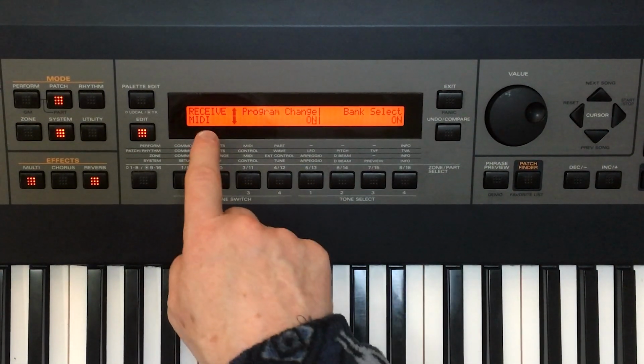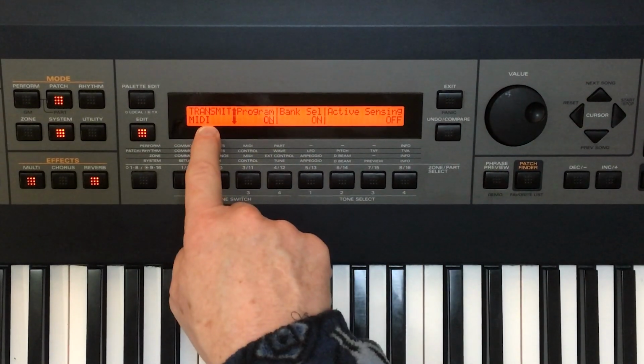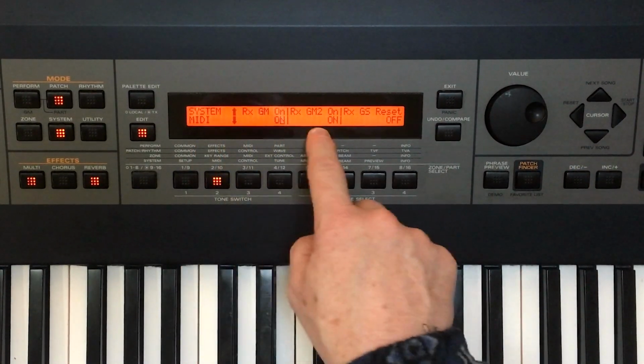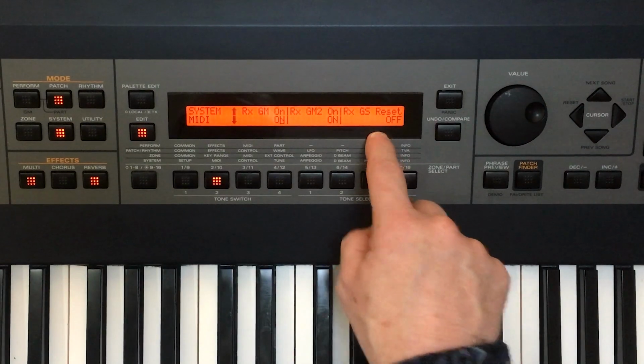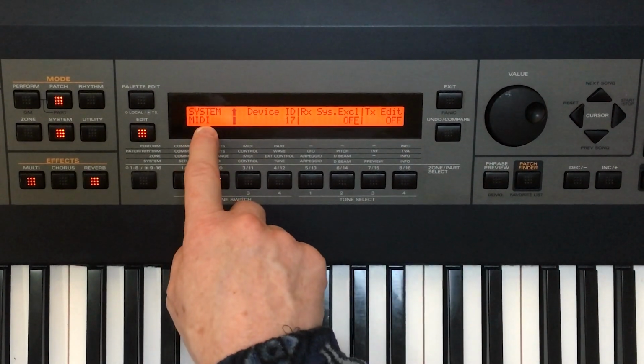That's also true on this page, which is called Receive MIDI. This one, which is called Transmit MIDI. This one, which says System MIDI, but is related to General MIDI. That brings us to the last screen, which is also System MIDI.